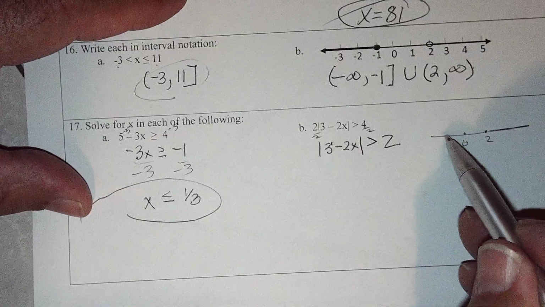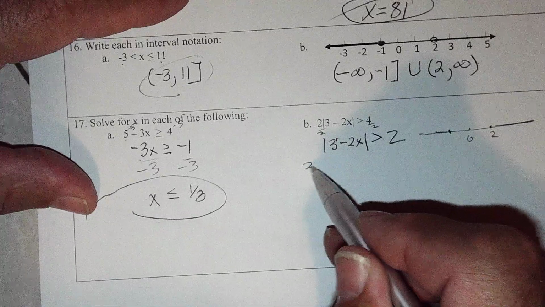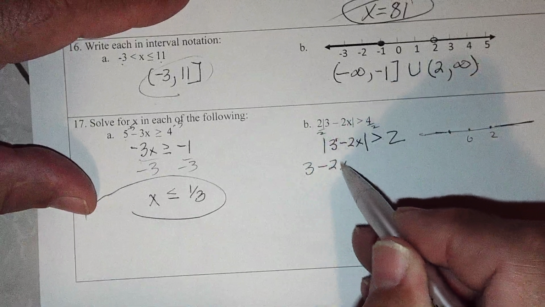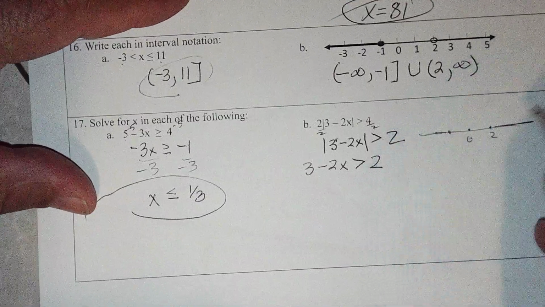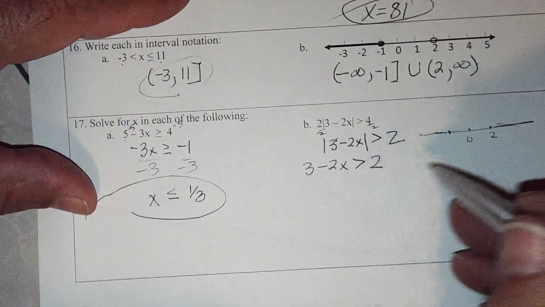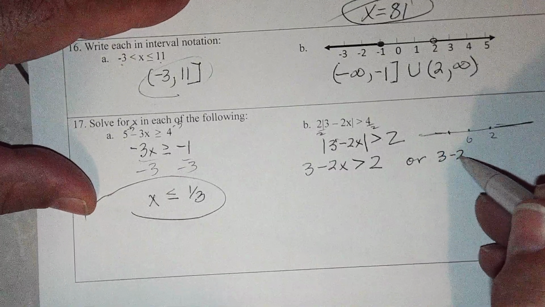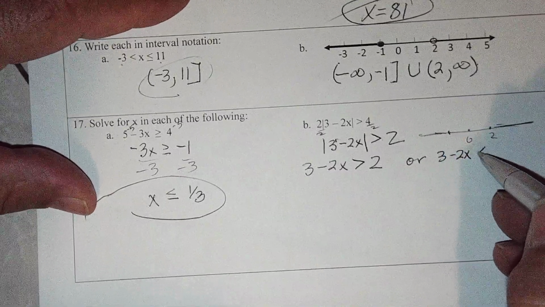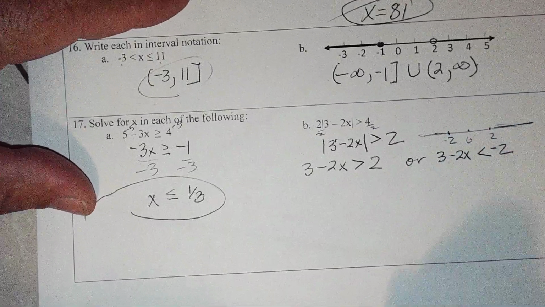So you got to be over there or down here. So we write 3 minus 2x has to be greater than 2, or 3 minus 2x has to be less than negative 2.